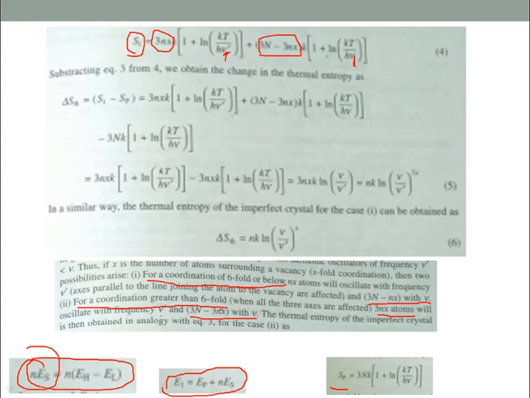Now we substitute our previous equations: SP = 3nk(1 + ln(kT/hν)), where SP is the thermal entropy of the perfect crystal, and here is the thermal entropy of the imperfect crystal.